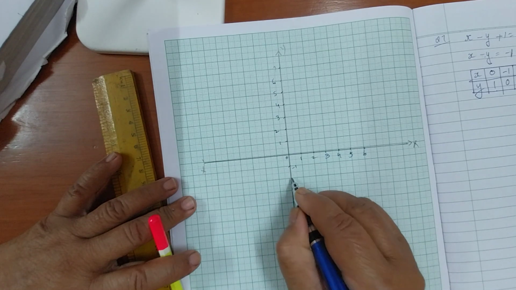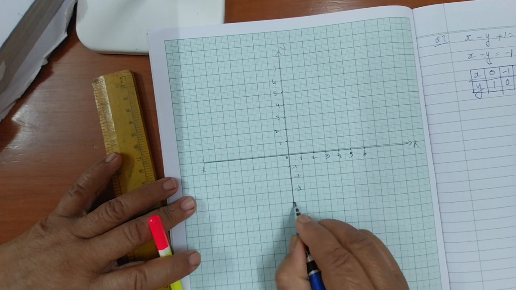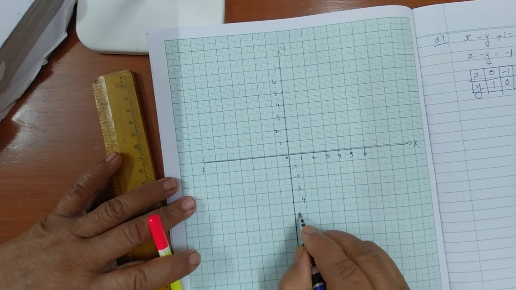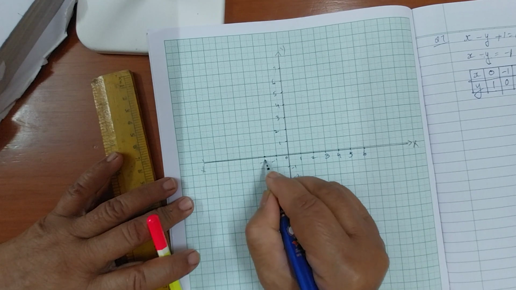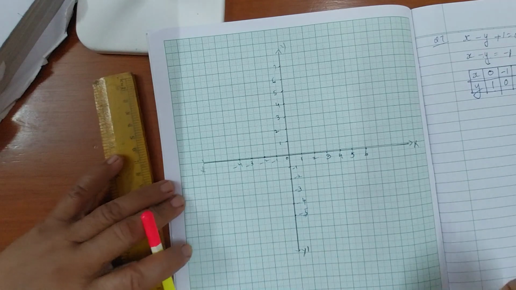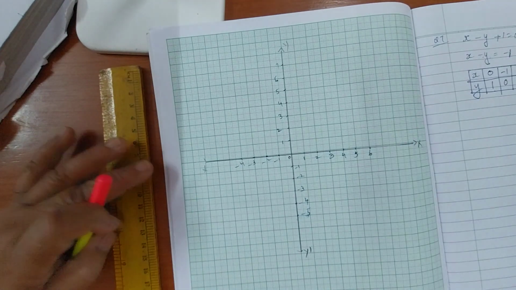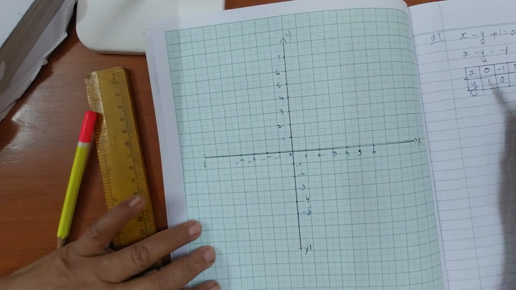Minus 1, minus 2, minus 3, minus 4, minus 5, here minus 1, minus 2, minus 3, minus 4, etc. Now, let's try to plot the points.